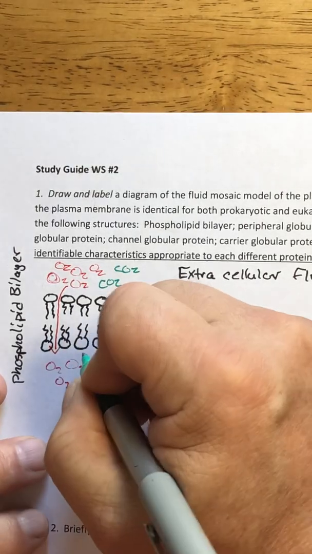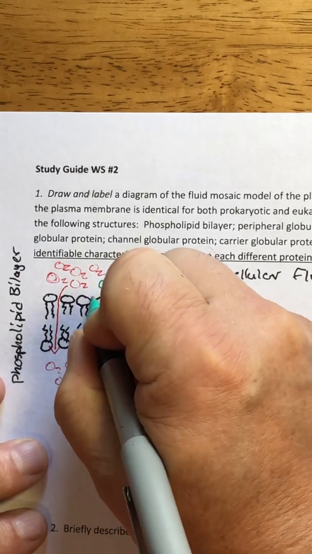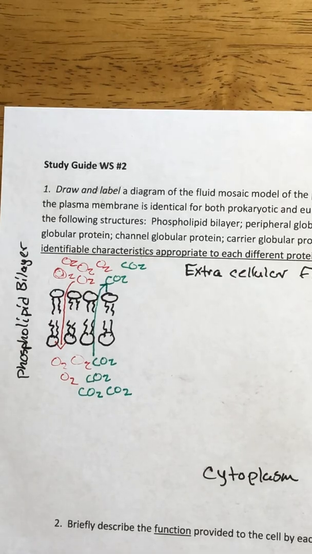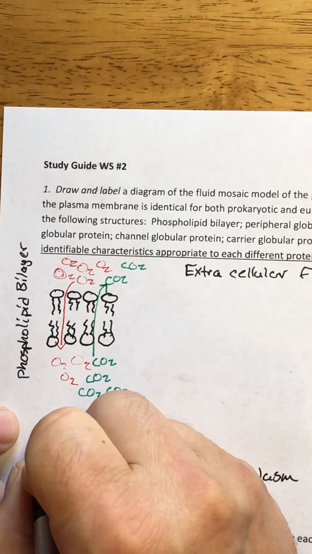And because CO2 again is a small nonpolar molecule, it can freely move back and forth across that phospholipid bilayer. And so it's going to move from an area of higher concentration to an area of lower concentration, seeking equilibrium. When molecules move based on this concentration gradient from a higher concentration to a lower concentration, seeking equilibrium, that process is called diffusion.